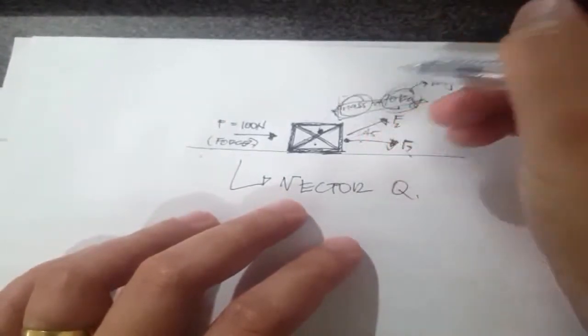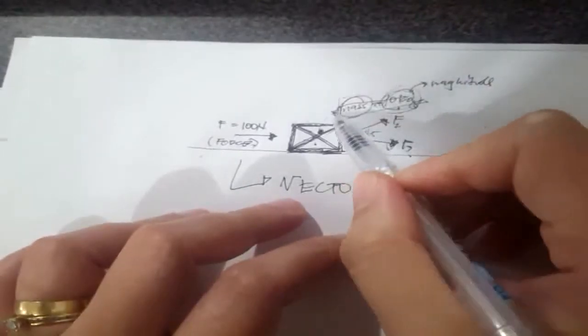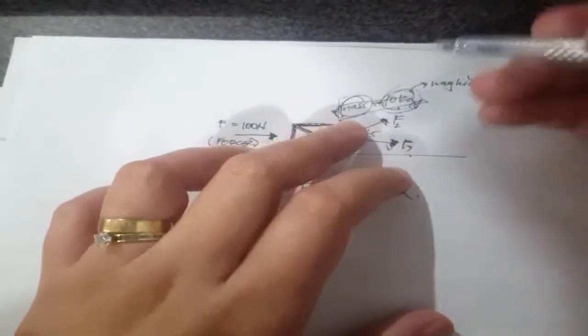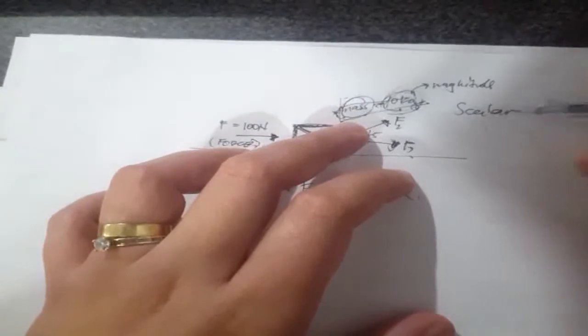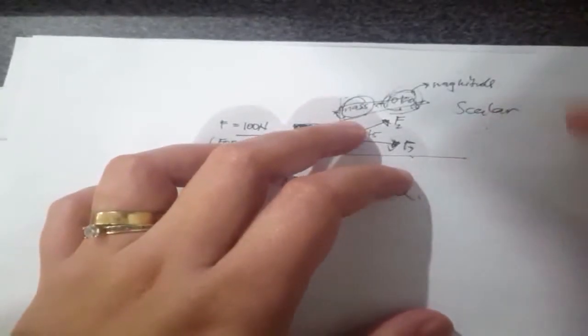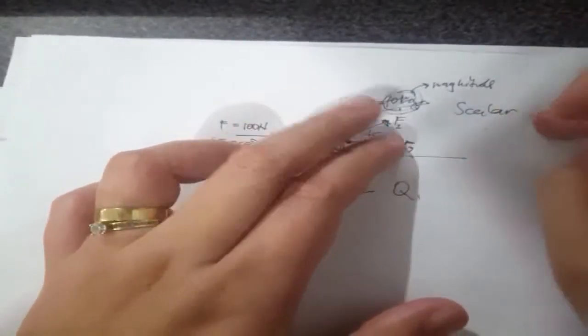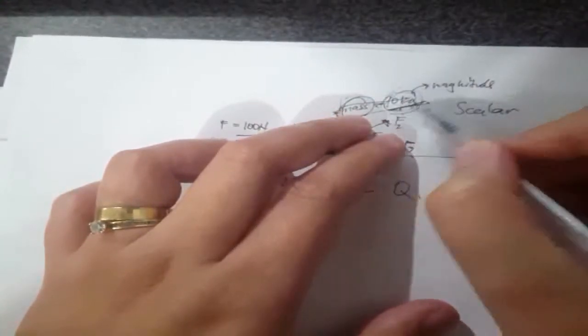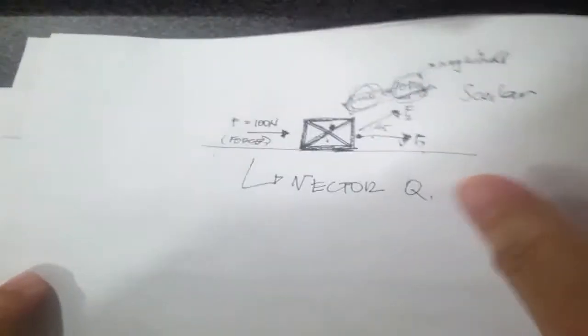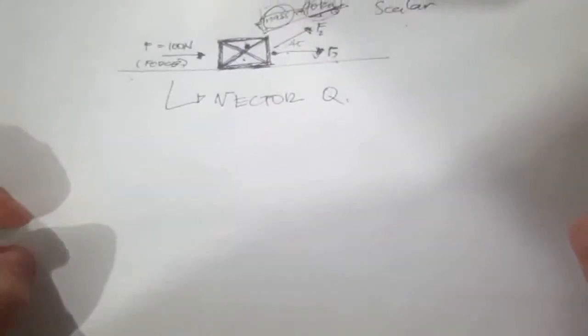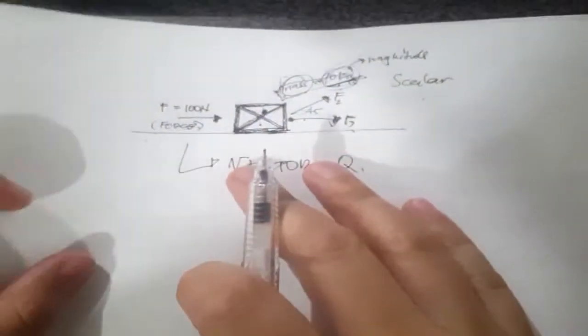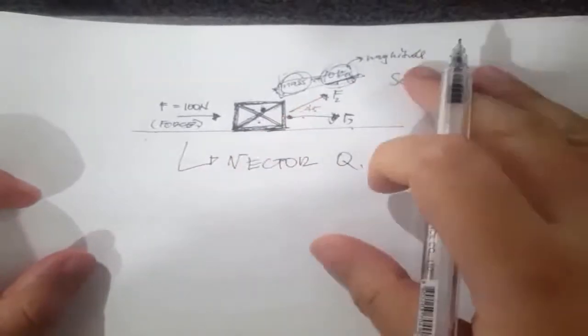So the quantity mass is an example of a scalar quantity. It only has what? It only has magnitude, which is 10 kilograms. There are other physical quantities with both magnitude and direction, and with magnitude only.